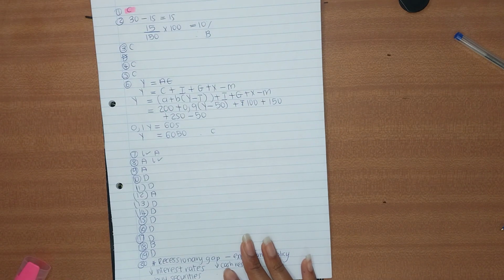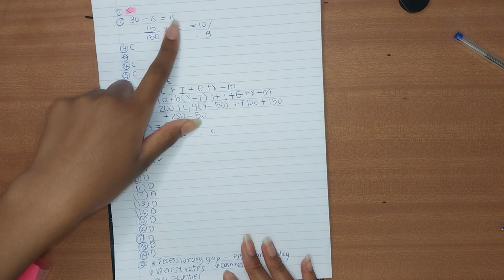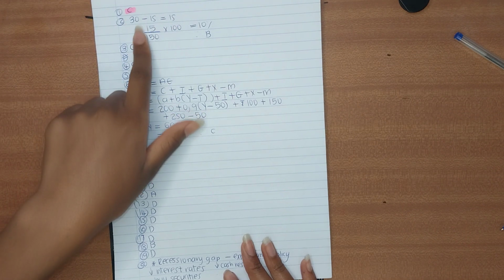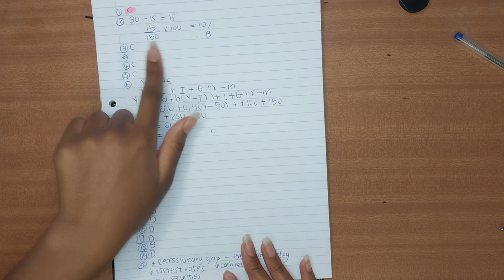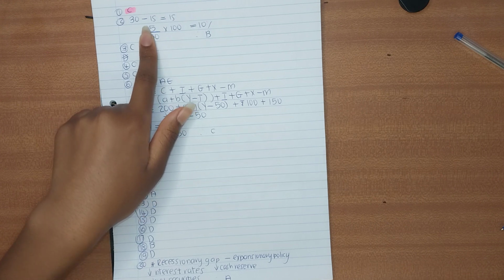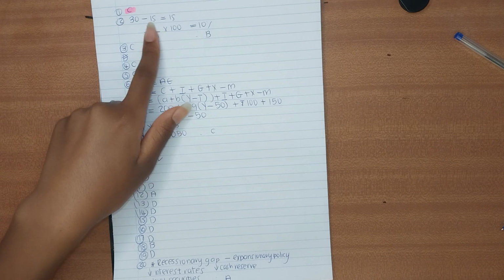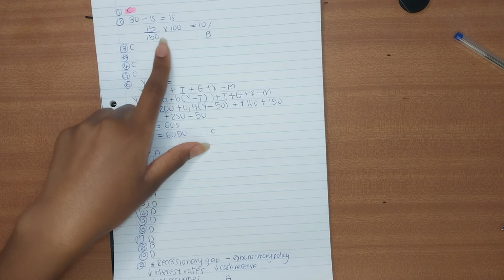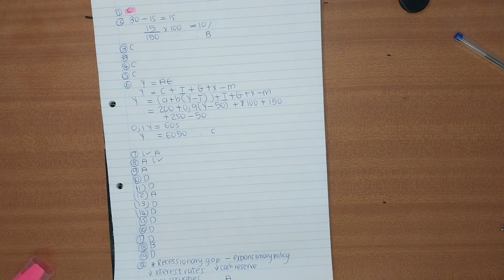However, I need this in percentage form. So meaning that I need to take the 15,000, right, that I need to give to SARB over 150,000, the demand deposits, because remember the reason why I have the required reserve ratio is because I need to meet the demand deposits. So it's going to be the 15 billion over the 150,000 times 100, and that gives you 10%. So the correct answer is B.